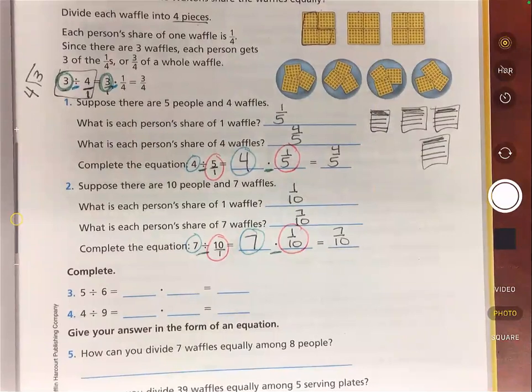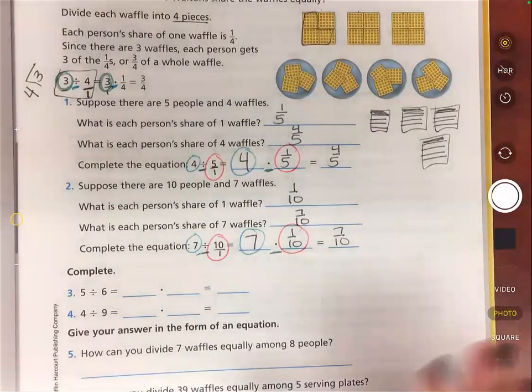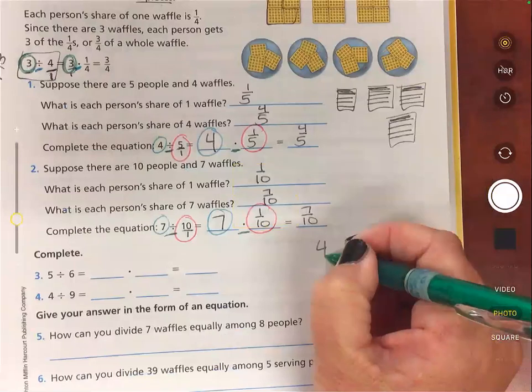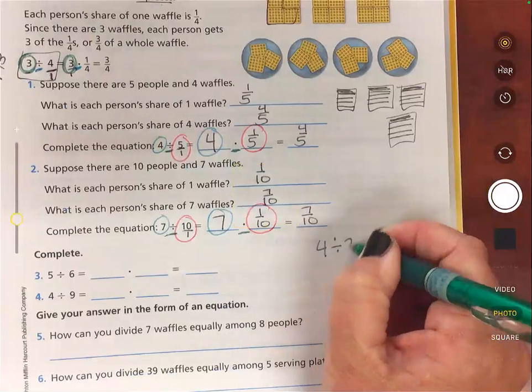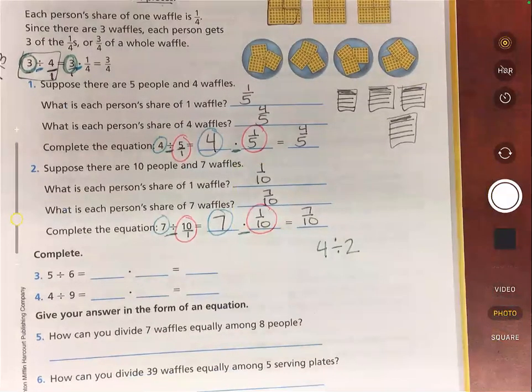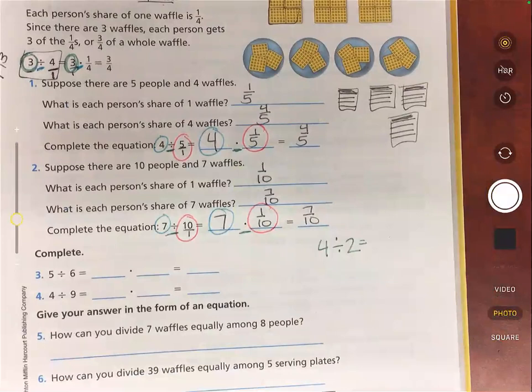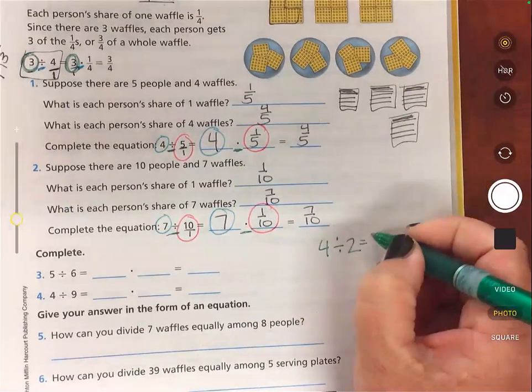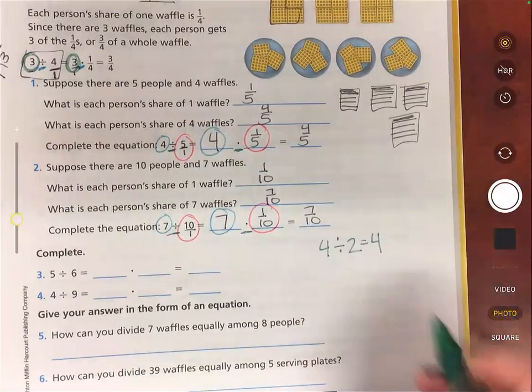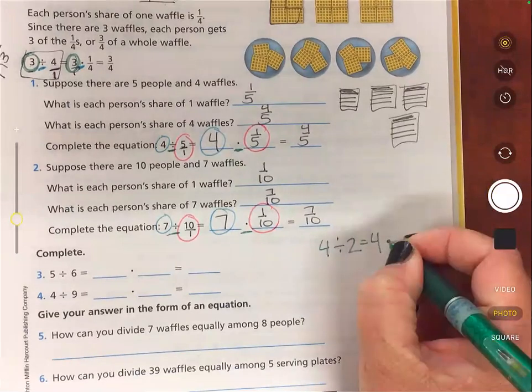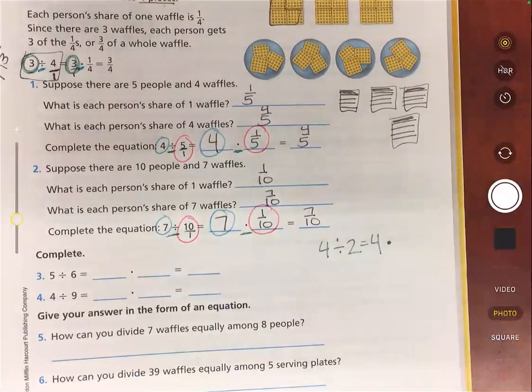Let's look at it this way. Let's do one that we know. You guys know the answer to this. You know what 4 divided by 2 is, right? What's 4 divided by 2? 2. 4 divided by 2 is 2. You guys know that. Let's see if we can use this same change flip on this. So my 4 is going to stay the same. I'm going to change my division to multiplication. And I'm going to flip my 2.